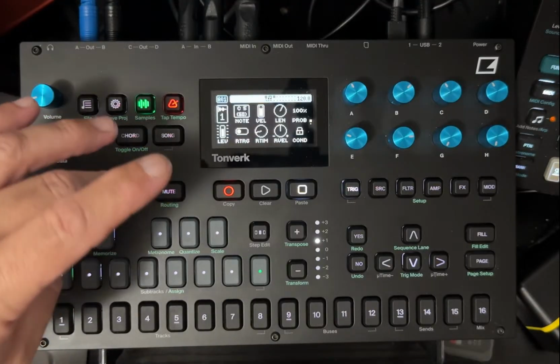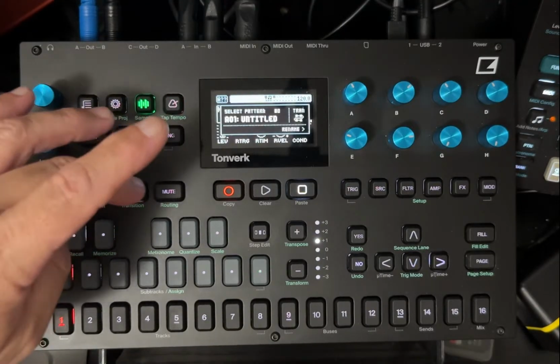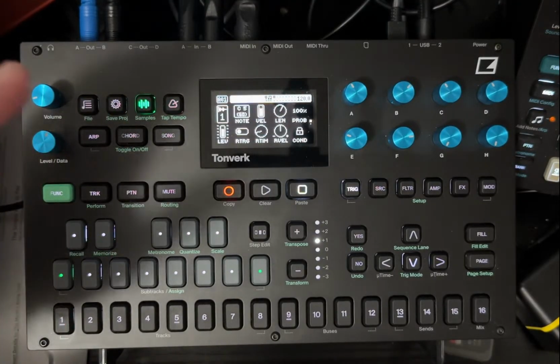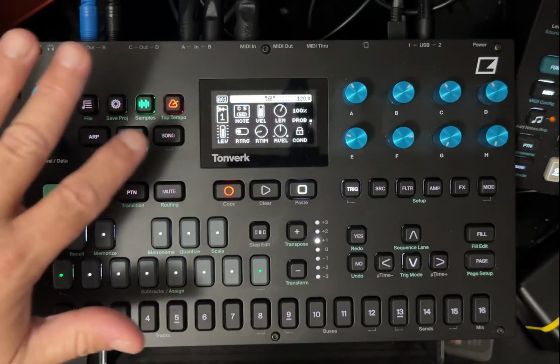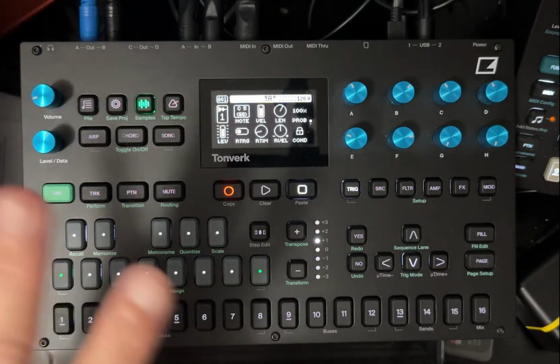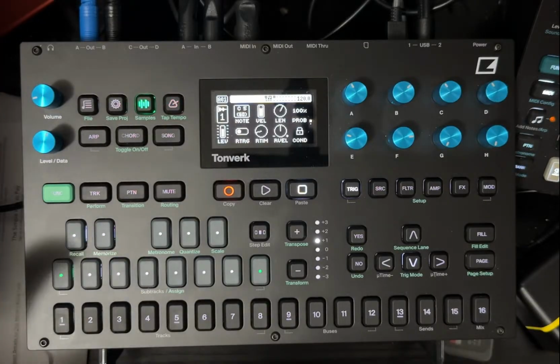And that's what I usually do when I'm playing live. So right now we're in pattern 1. I gotta get the song mode down. I haven't practiced it yet, but I will. I promise I will one of these days.